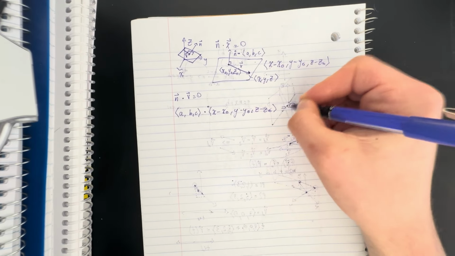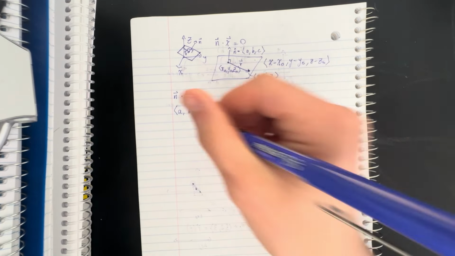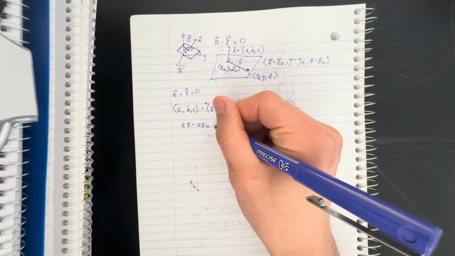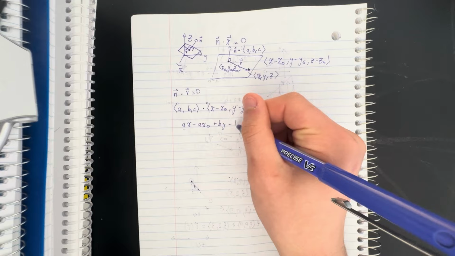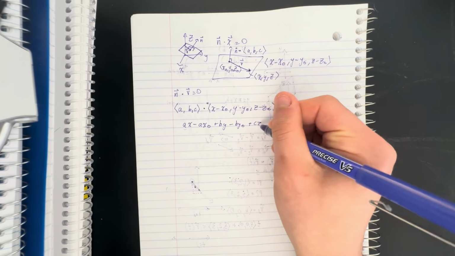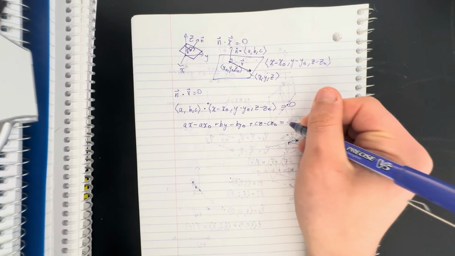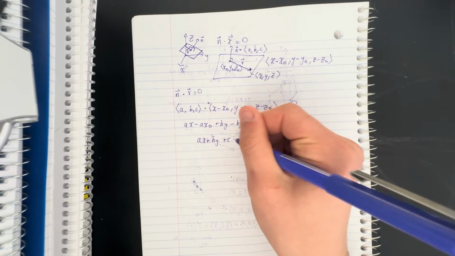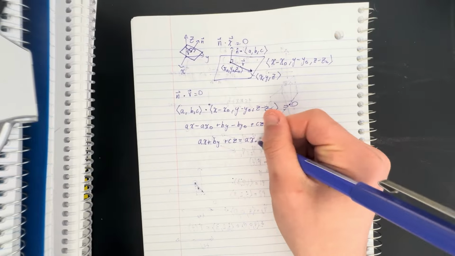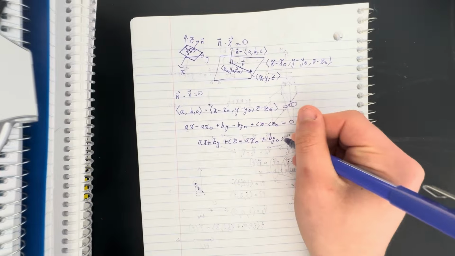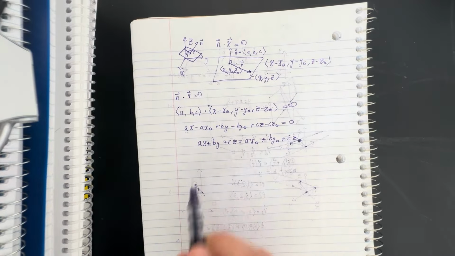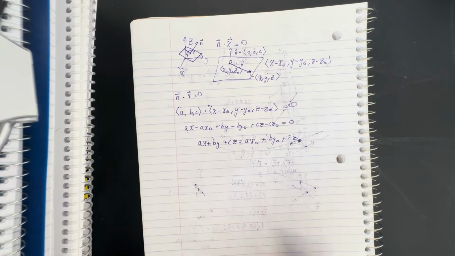that equals 0. Simplifying this more, you're going to get ax minus ax naught plus by minus by naught plus cz minus cz naught equals 0. And then finally, you'll get ax plus by plus cz equals ax naught plus by naught plus cz naught. And this is the equation for an arbitrary plane.